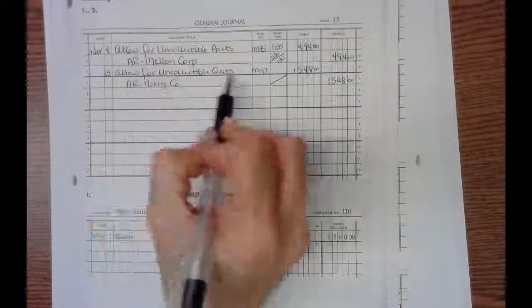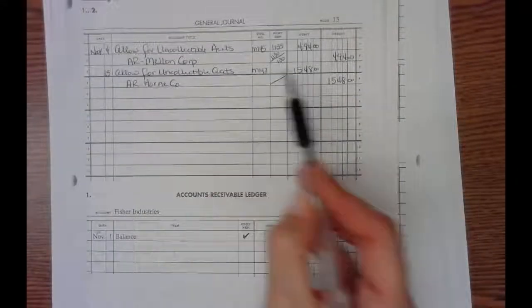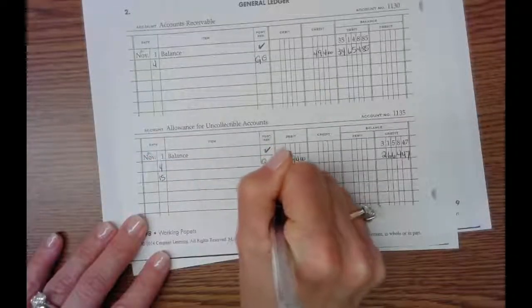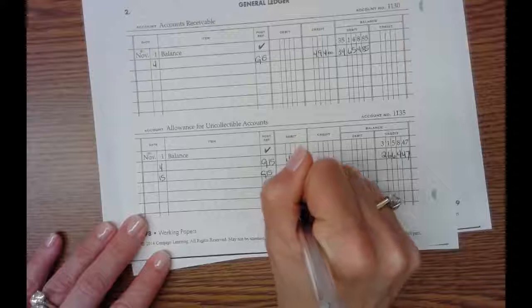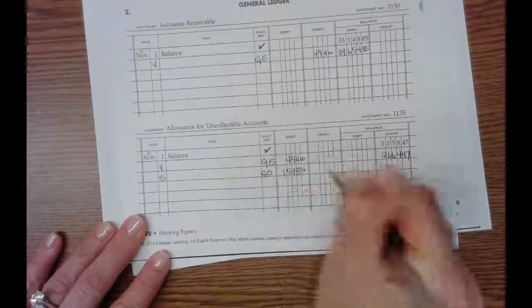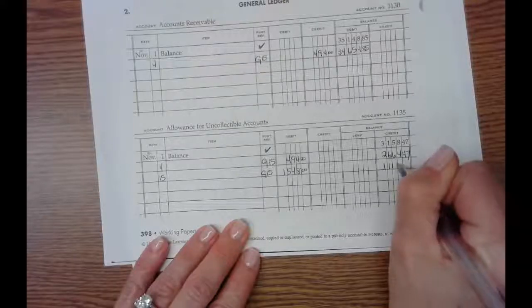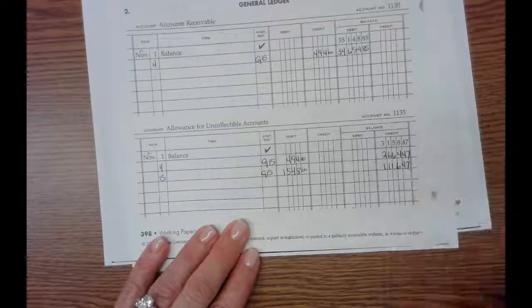We're again going to post this. Allowance for uncollectible accounts is a debit for $1548. Our new balance, we subtract, is $1,116.47.